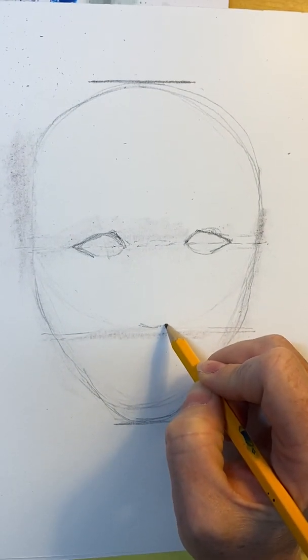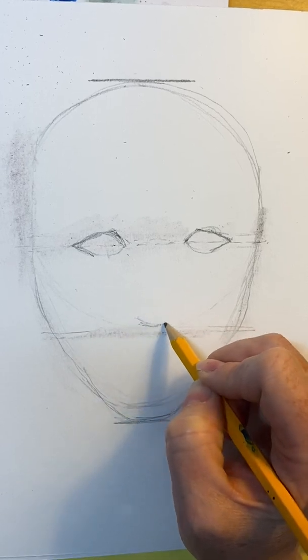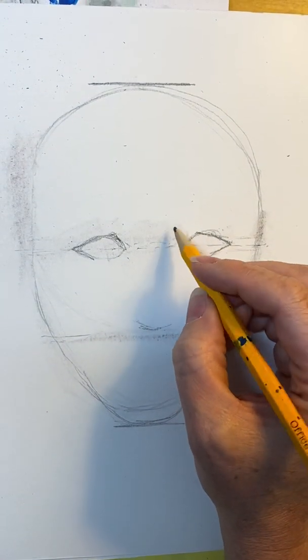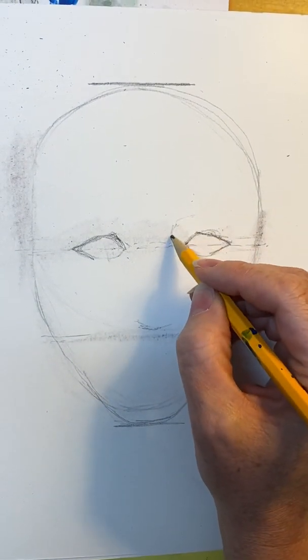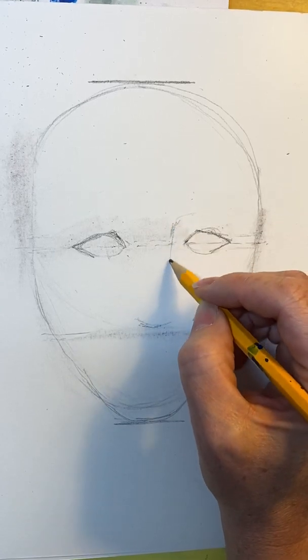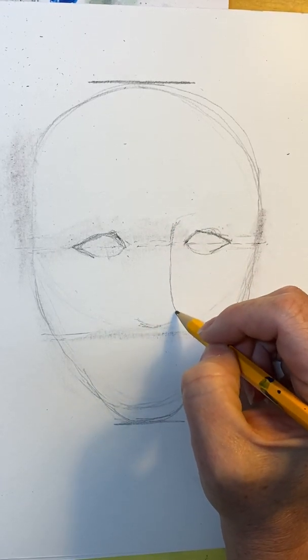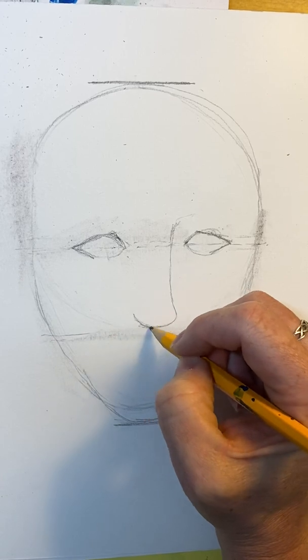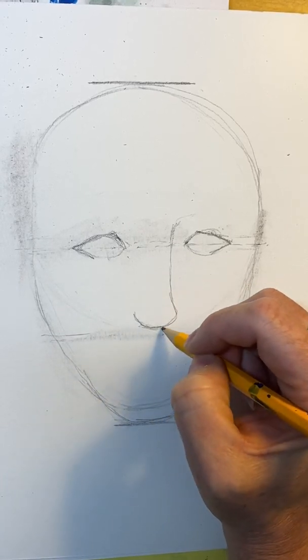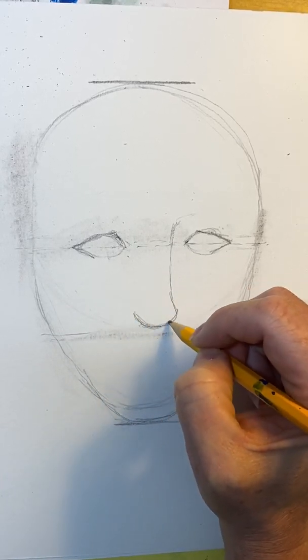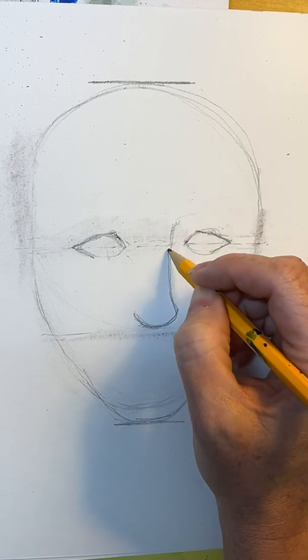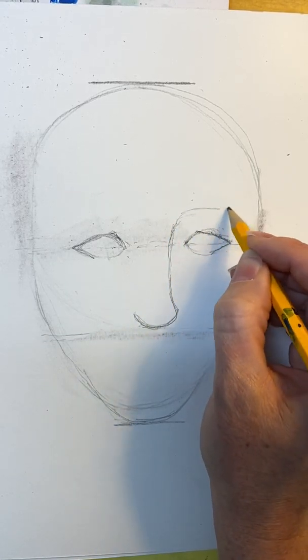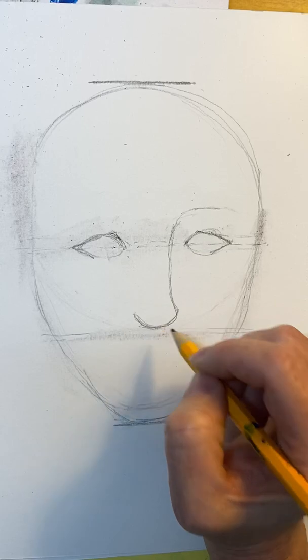Now, don't freak out about noses. Noses are pretty simple. The simplest way to do a nose is to bring a line down from the eye right here and just draw a curve shape, like a wide U, and the line that connects. There's a line from your eyebrow down to your nose.